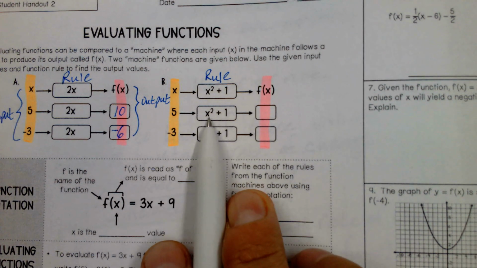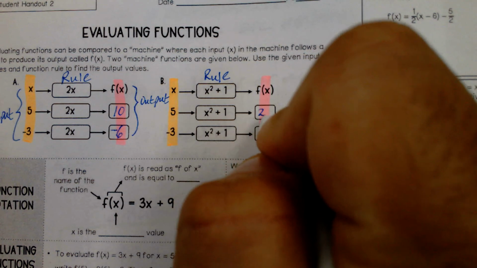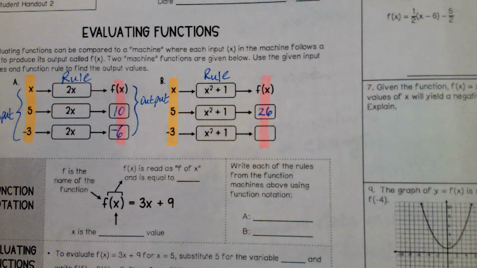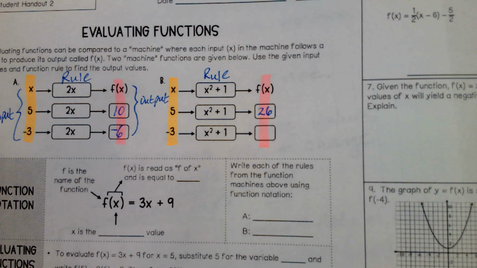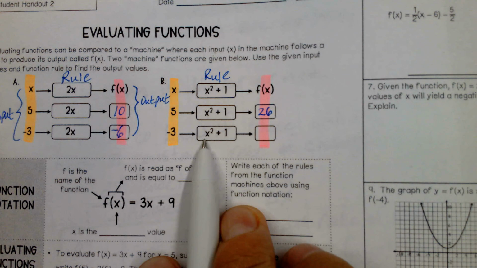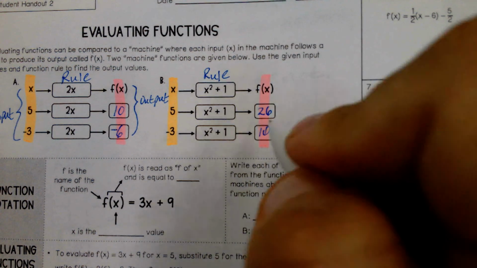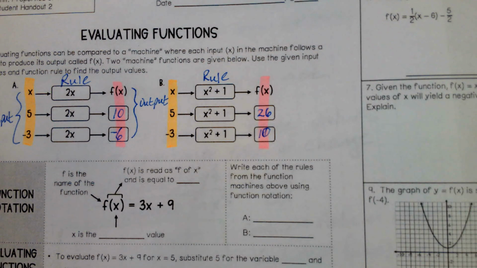So we're going to replace x with 5. So how much is 5 squared? 25. And then you add 1. We'll get 26. Okay? Let's see what we get in this case. We're going to square -3. You get +9. Negative times a negative is positive. You add 1 to that, you get 10. A big part of what we're going to be doing is stuff like that. Okay?